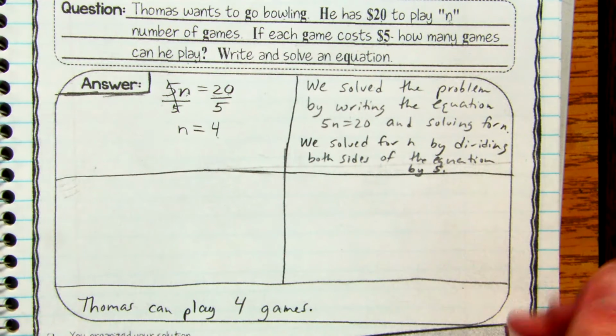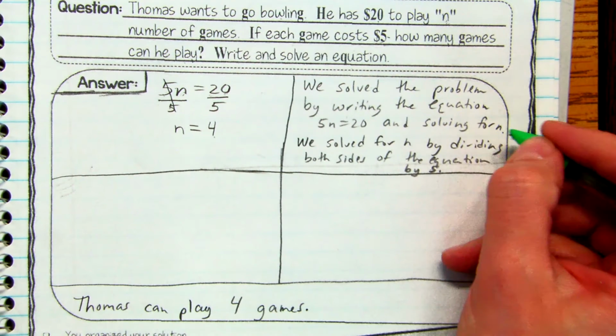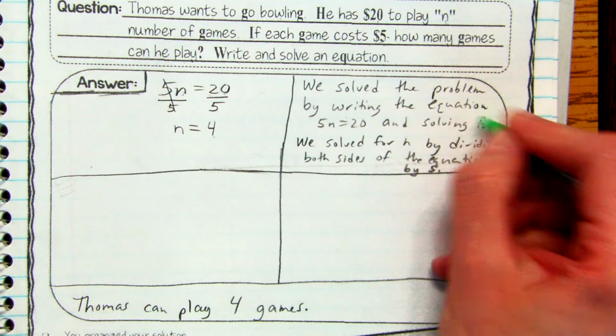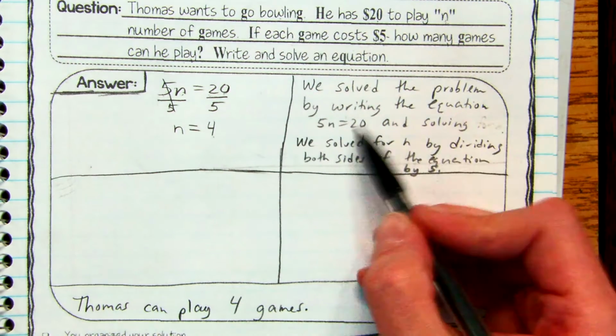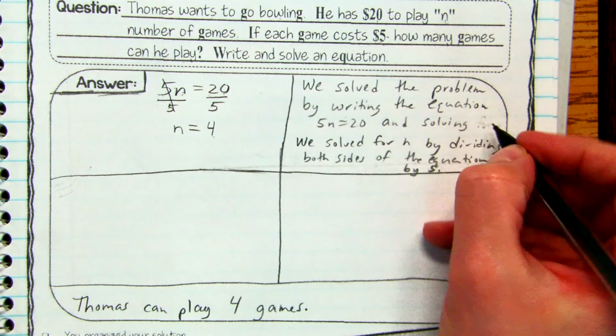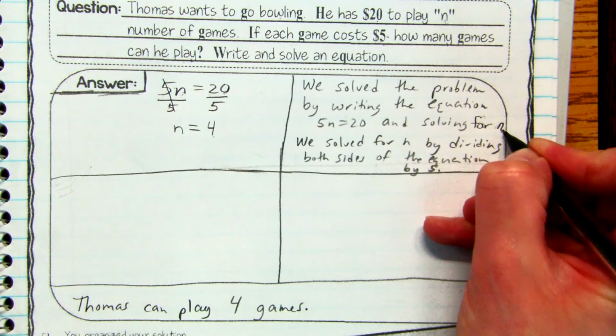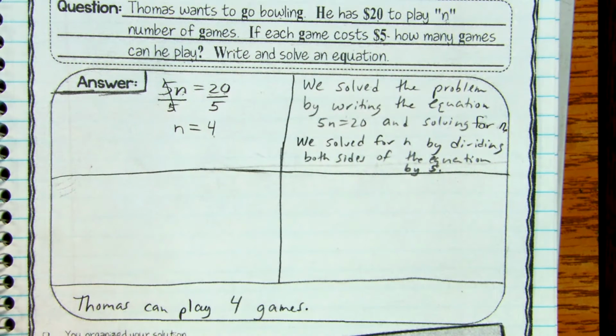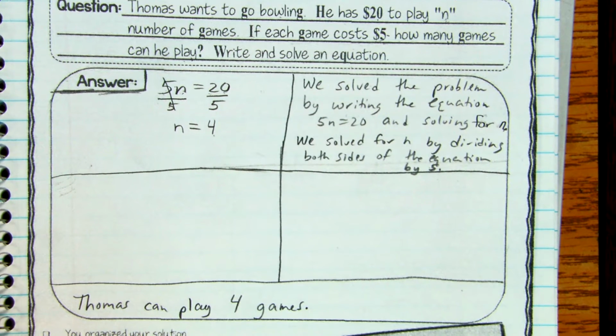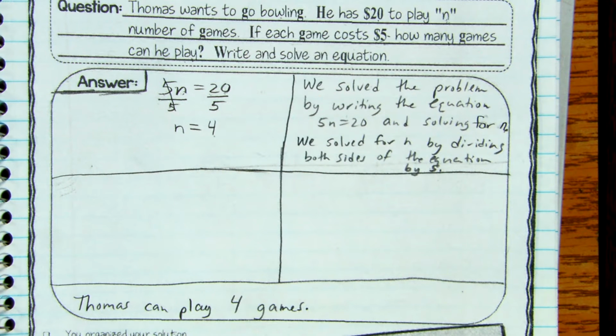Because it does not look like solving and solved it. I don't know what that word is. So writing and solving for n. I'll try to make that neater. There we go. 2 sentences is not too much writing. Trust me, this is simple compared to high school stuff.